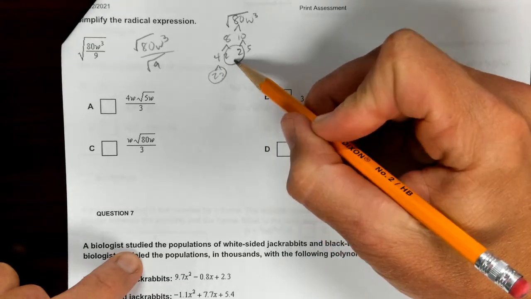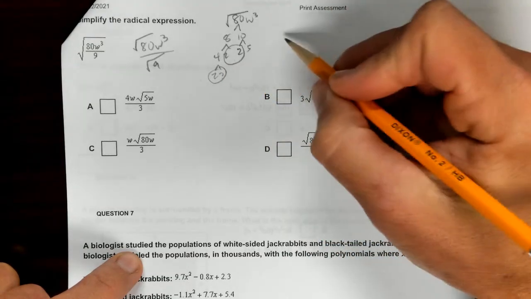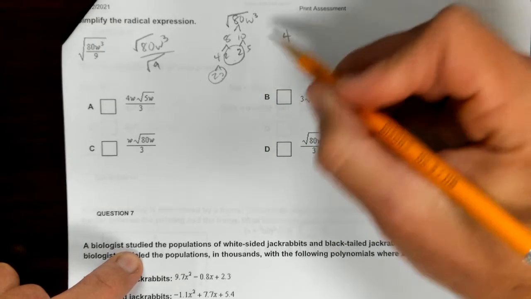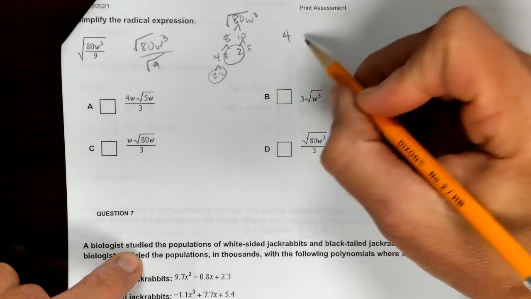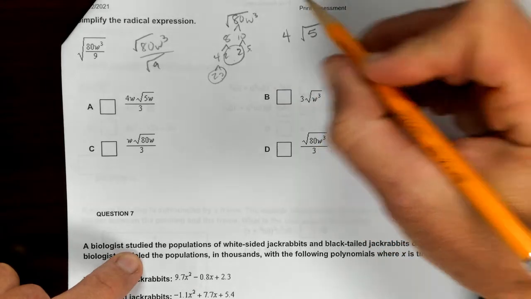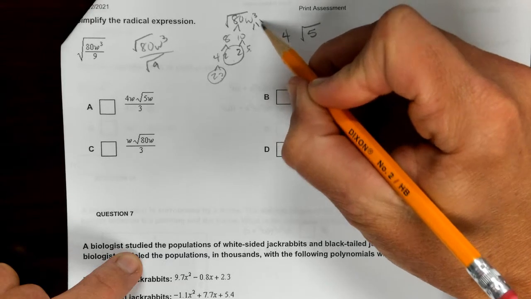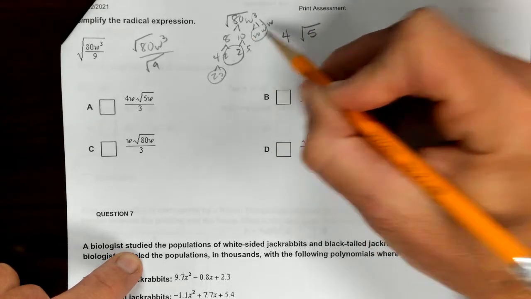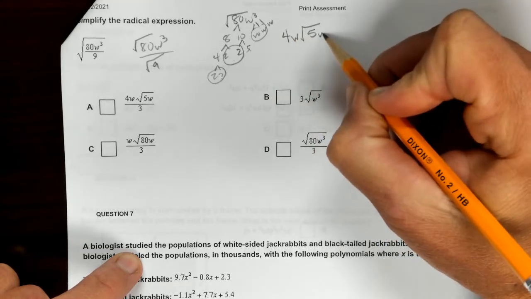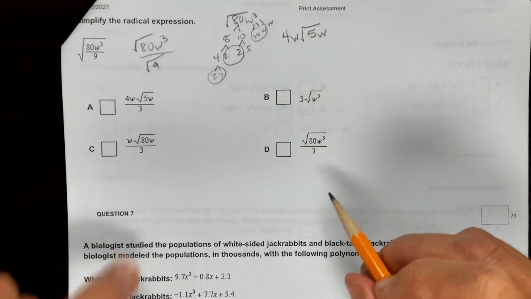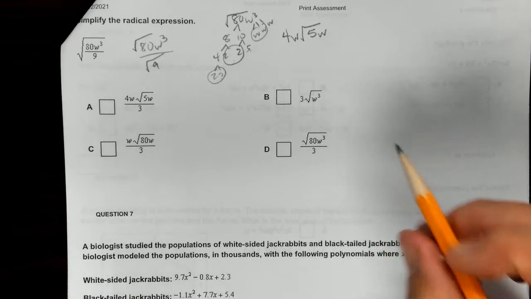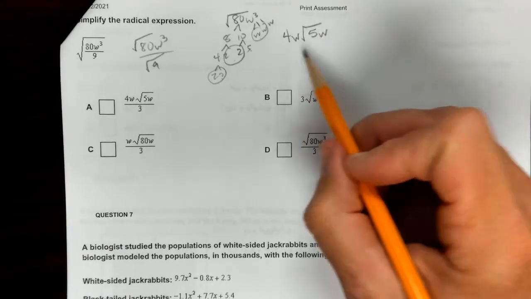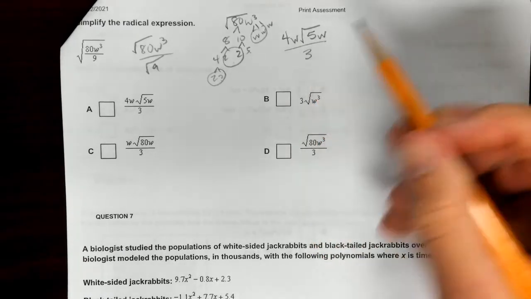So we brought out a 2, we brought out another 2. So we have 4 outside. I still have a 5 underneath the radical, so square root of 5. And now again, w cubed means I have 3 w's, so you bring out a pair, and there's 1 left over. So my numerator reduces to that right there. So 4w square root of 5w, and that's over 3.